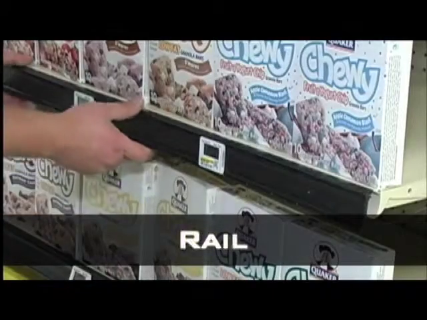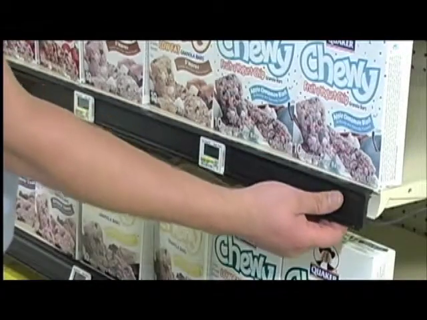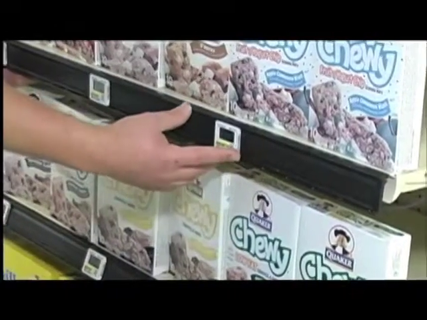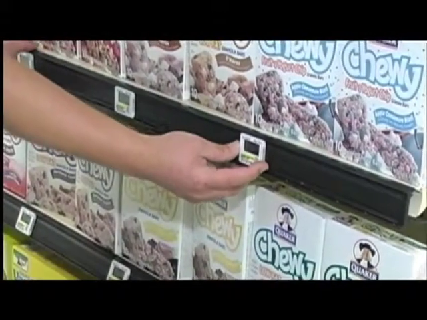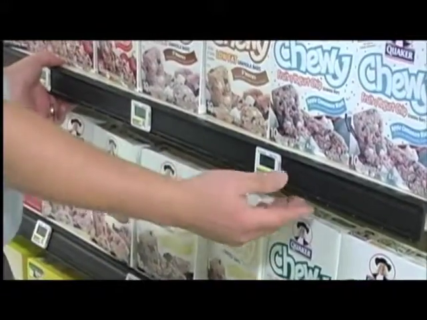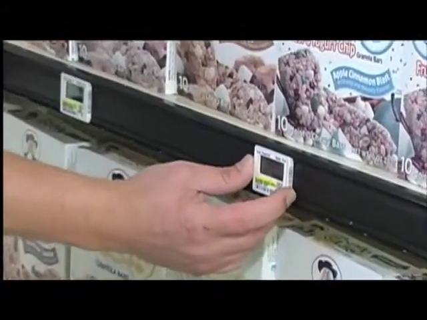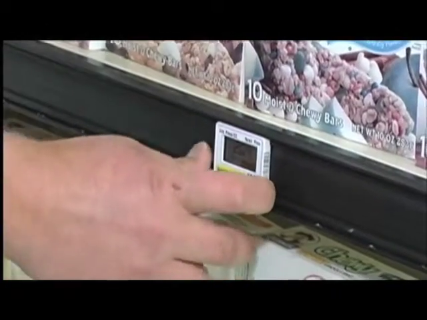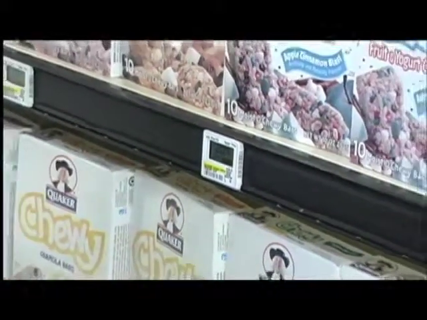Rails are attached to the front of each of the store shelving. Once powered from the coupler, power communications are fed to each electronic shelf label. One unique feature of our rails is the locking system. It cannot be moved left or right or up or down. This also enables planogram integrity.